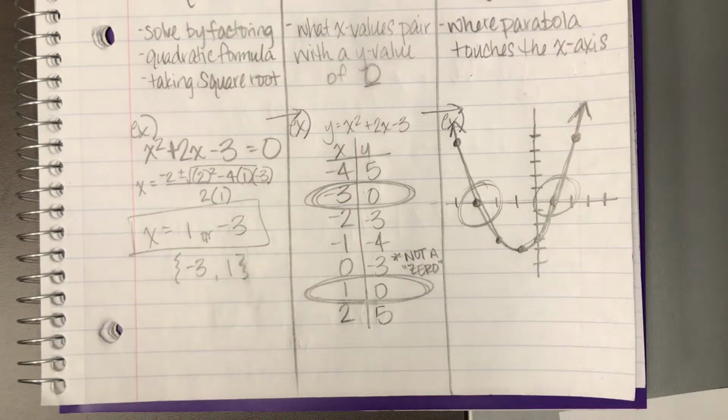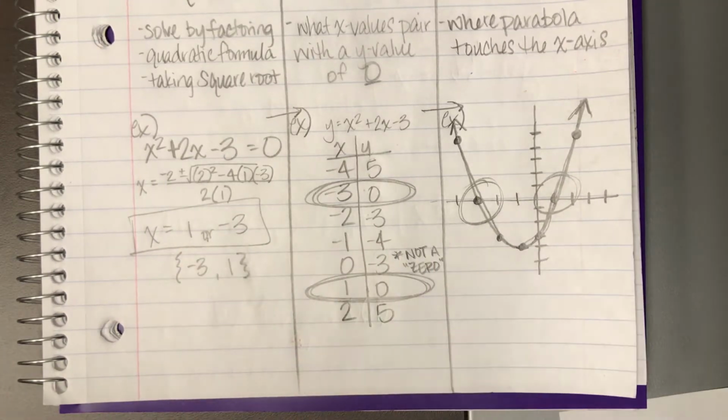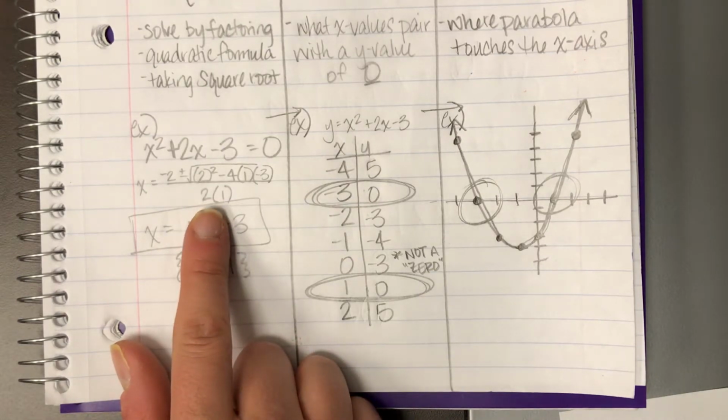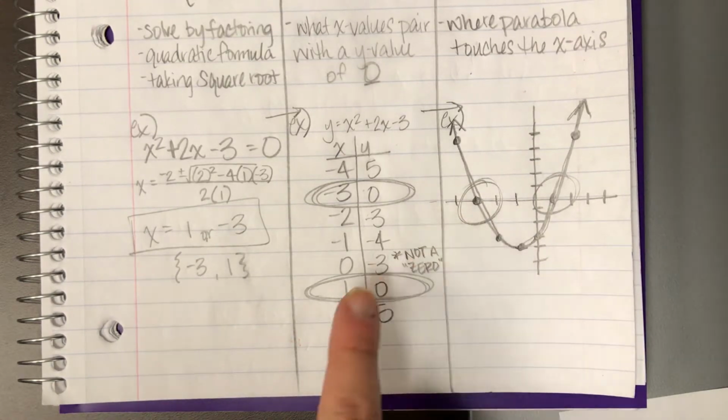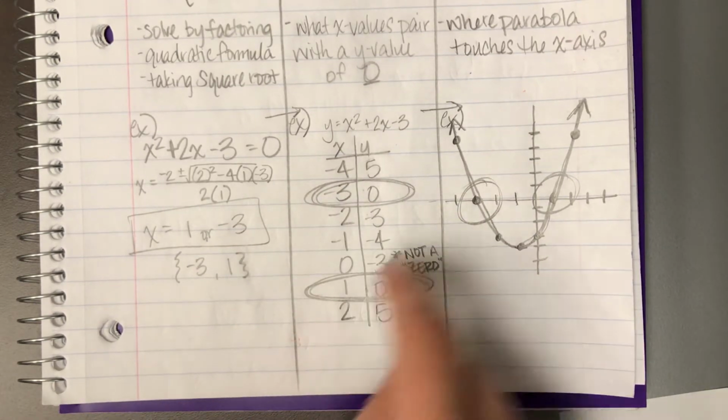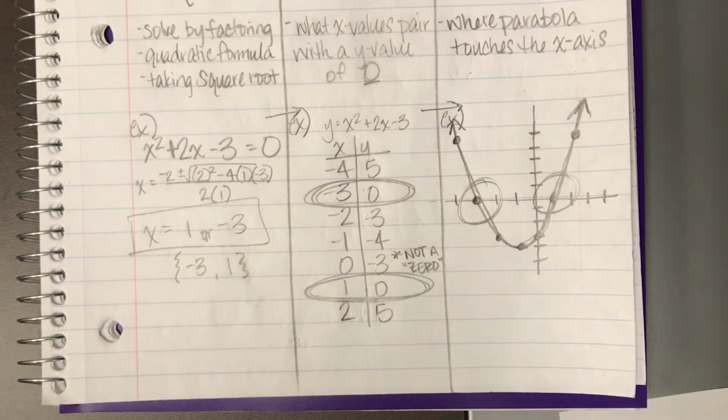So the reason we learn all these is because when it comes to testing, now that I know that all 3 of these show me those same values, if I'm not real good at solving quadratics, here's kind of a shortcut to find those solutions. If tables are confusing, I can just look at the graph and find the solutions.